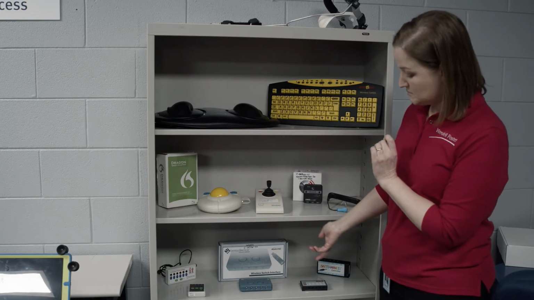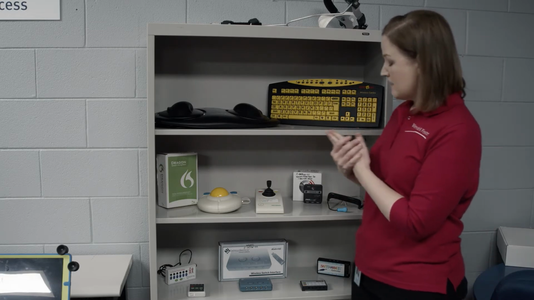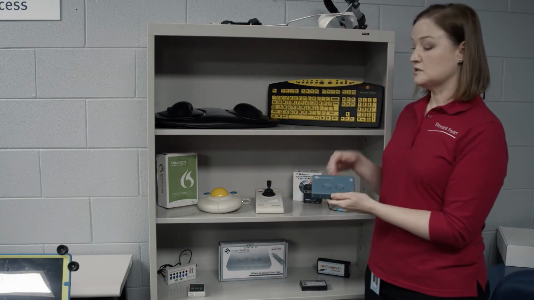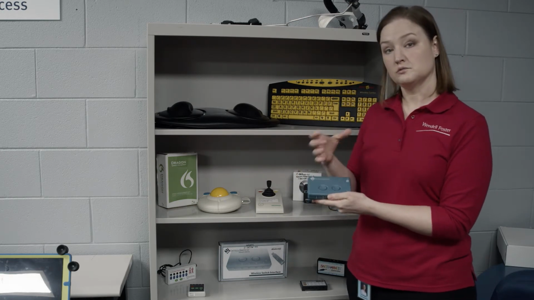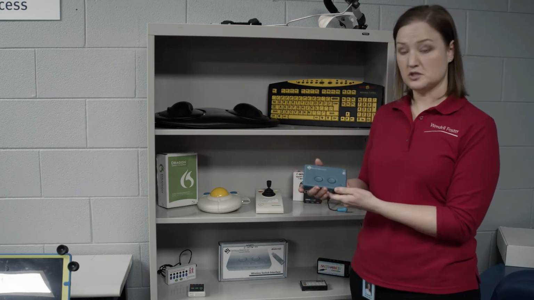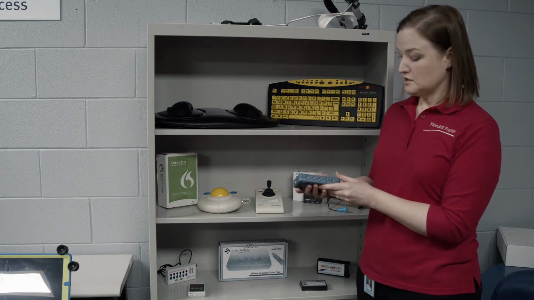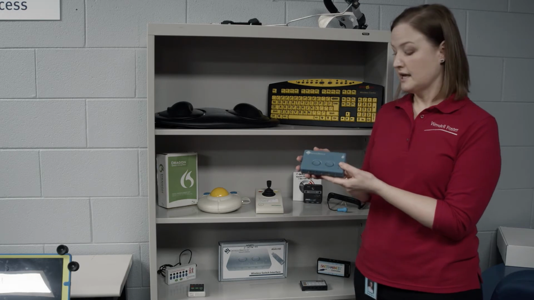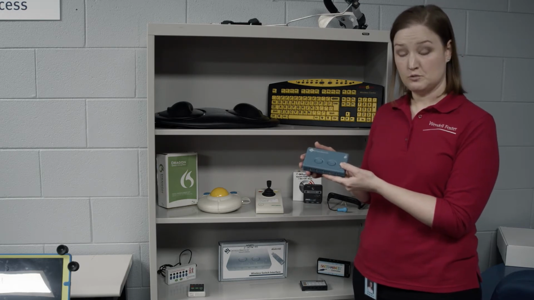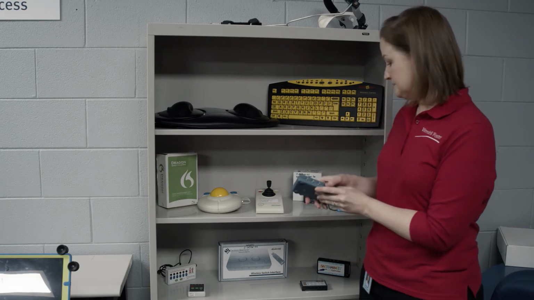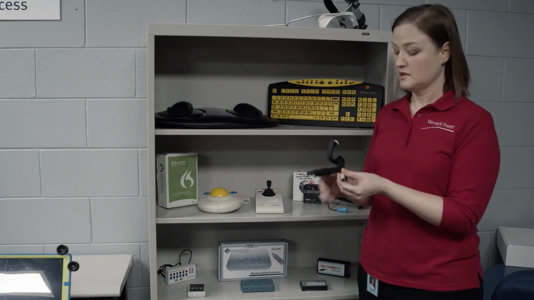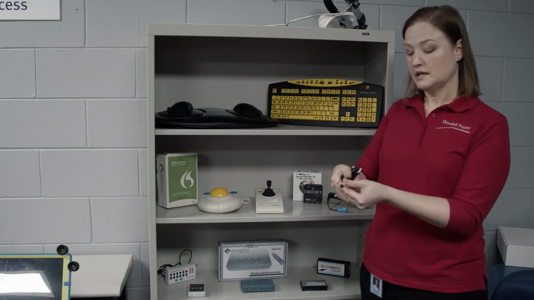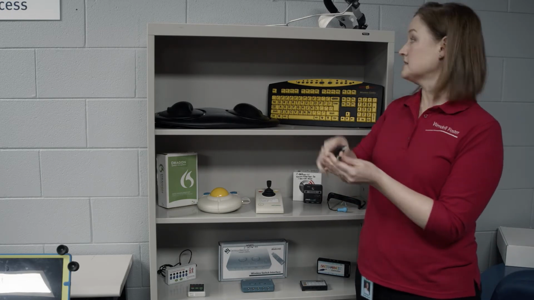And then down here we have some interfaces. So if you have an individual who needs to use a switch like we've shown you before, the little jelly bean switches or the big red switches for a computer, then you can plug them in here and then hook this up to your computer, and they'll be able to operate it that way with the switch that they're used to operating with. So if it's a touch screen, you can actually hook this up to a hand, and this will telescope in and out, and they can make selections with that tip.